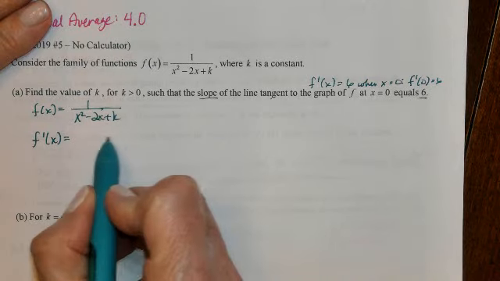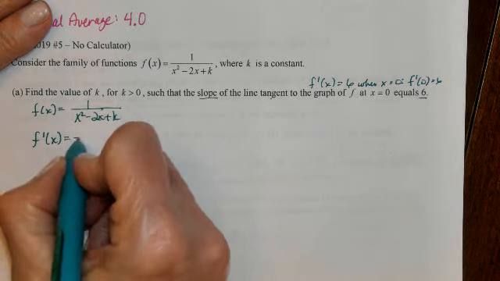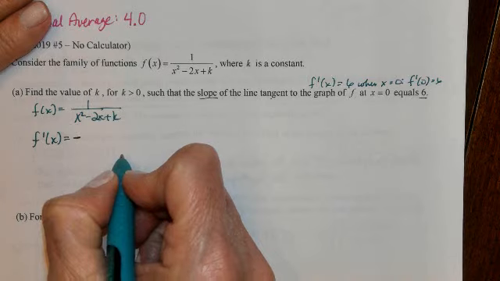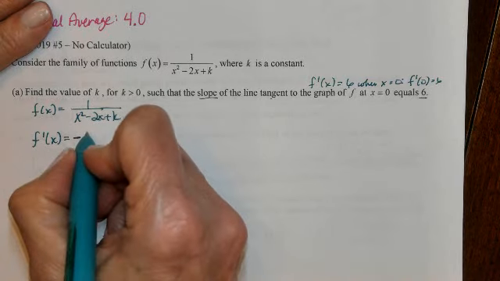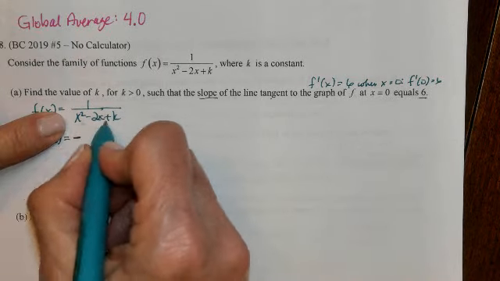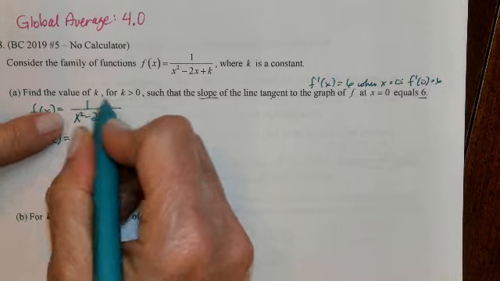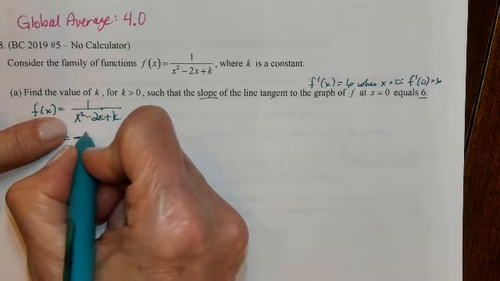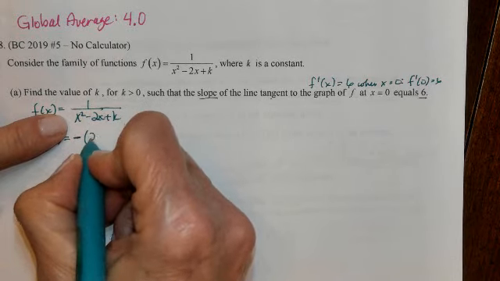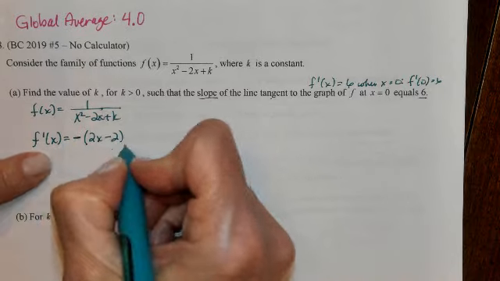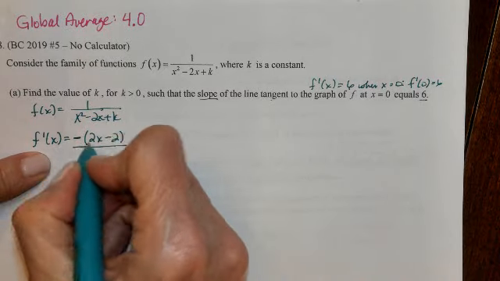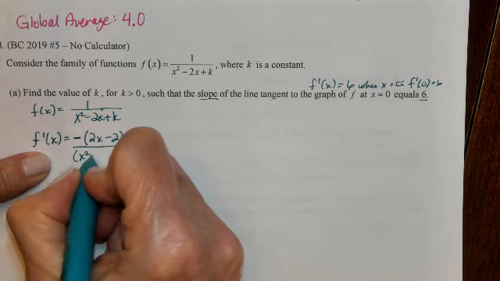And then we'll have a minus for the quotient rule. There's a minus there as part of the quotient rule. And then we need the derivative of the bottom times the top, right? Well, the top is just 1, so this will just be the derivative of the bottom. So 2x minus 2, all divided by the bottom squared.